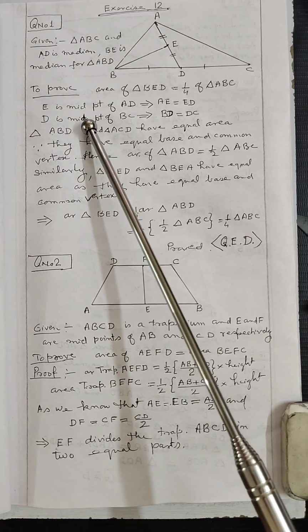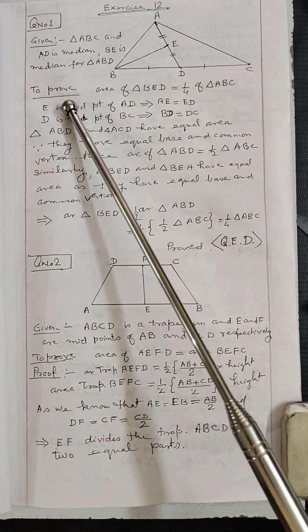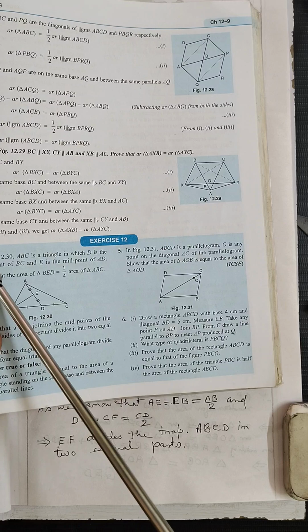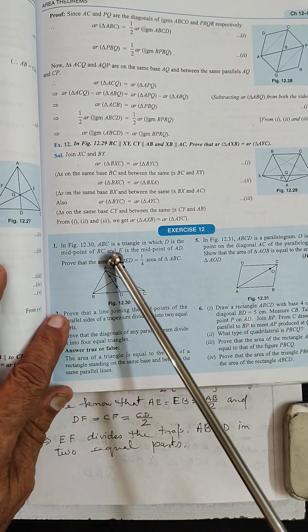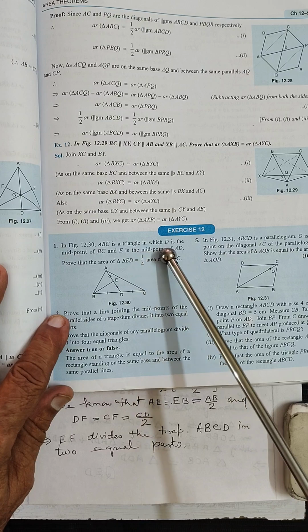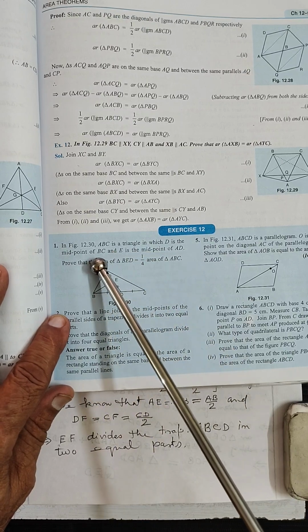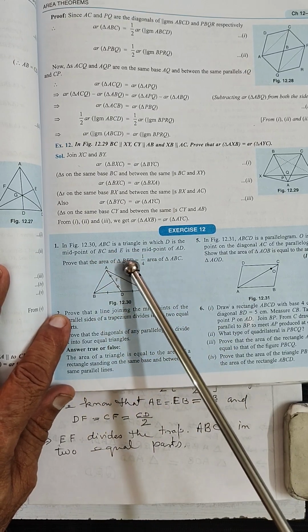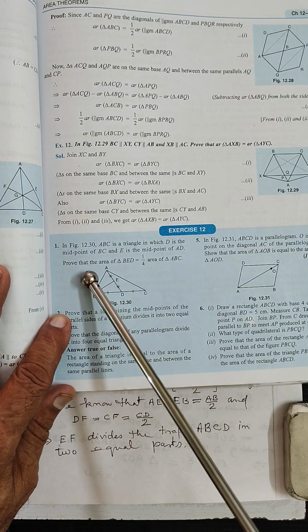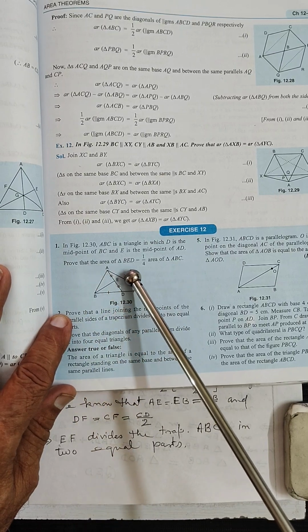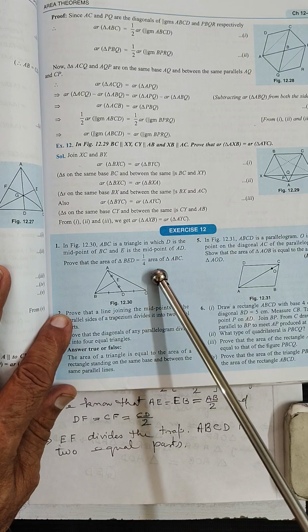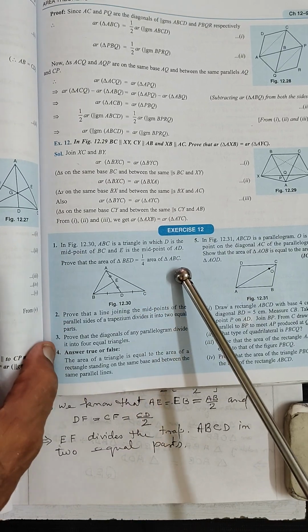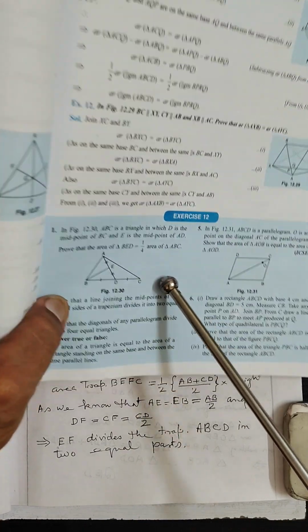Question number 1 को देखिए, which states that in figure 12.30, ABC is a triangle in which D is the midpoint of BC and E is the midpoint of AD. Prove that the area of BED is equal to 1 by 4 of the area of ABC. So let us do it.